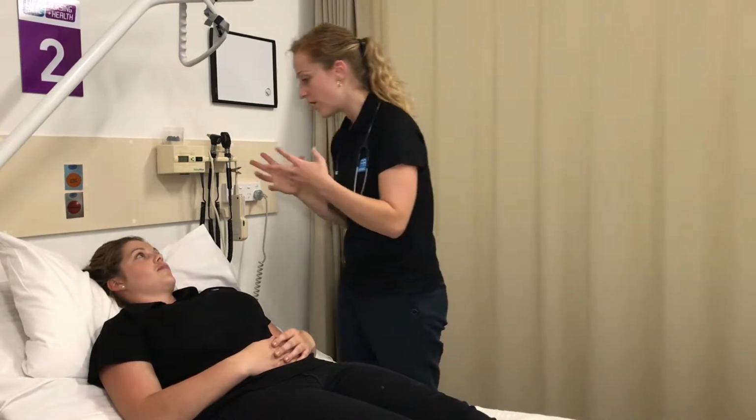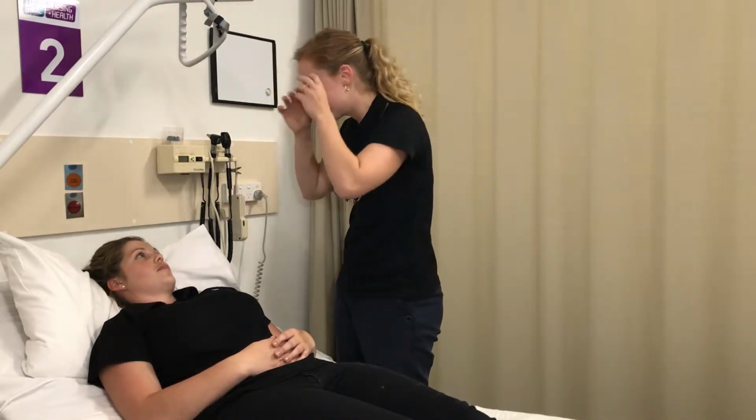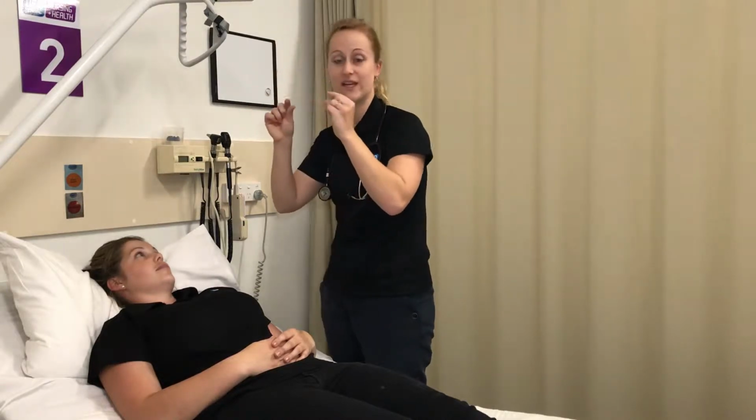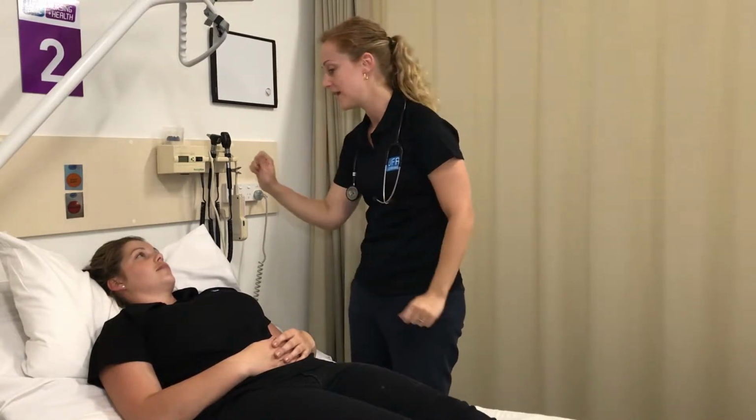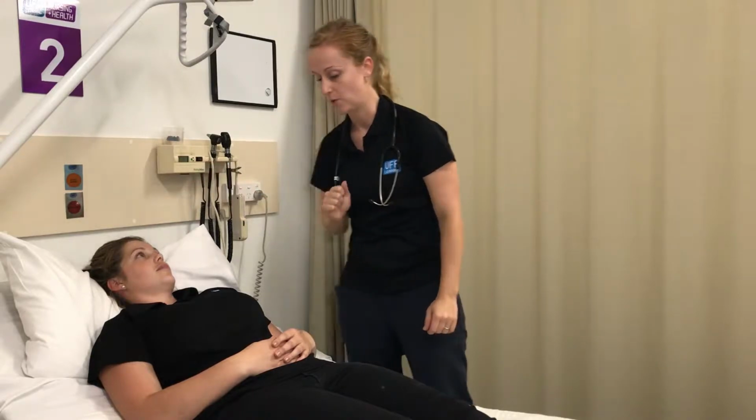The next thing that I'm going to do is check her pupils. Now, I don't have a pen light on me right now, but I'm just going to look: are they equal? Open your eyes nice and wide for me. They are shrinking and reactive to light. If I had a pen light, I would shine the light in her eyes.